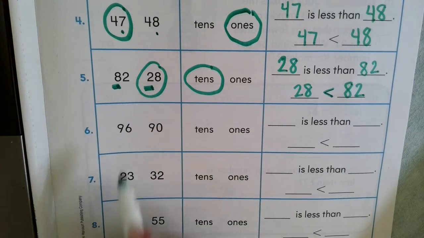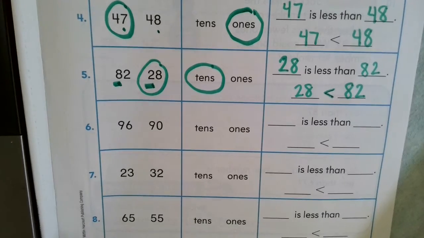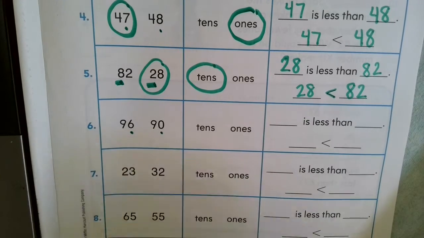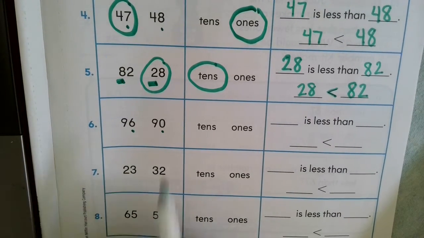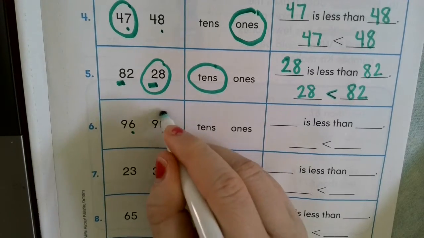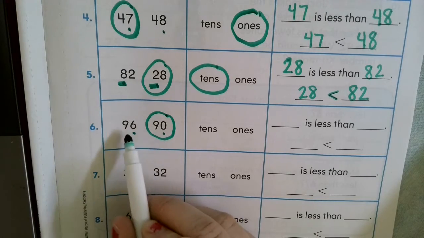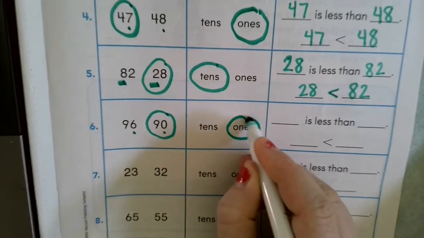All right, let's try this one. Can we look at the tens place? Not this time because they're the same number. So let's look at the ones place. 6 and 0. Which number is smaller? That's right, the 0 is smaller. So that means that 90 is the smaller number compared to 96. And we use the ones place.